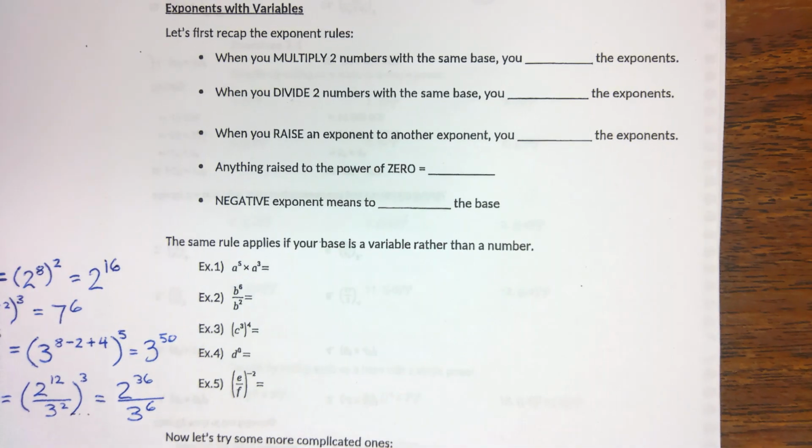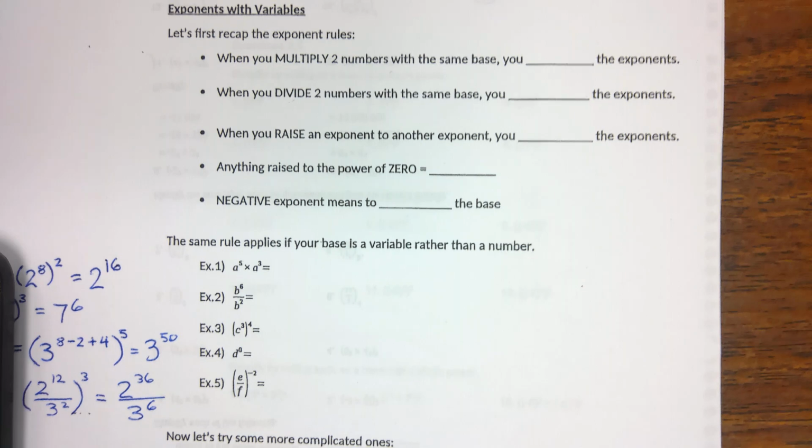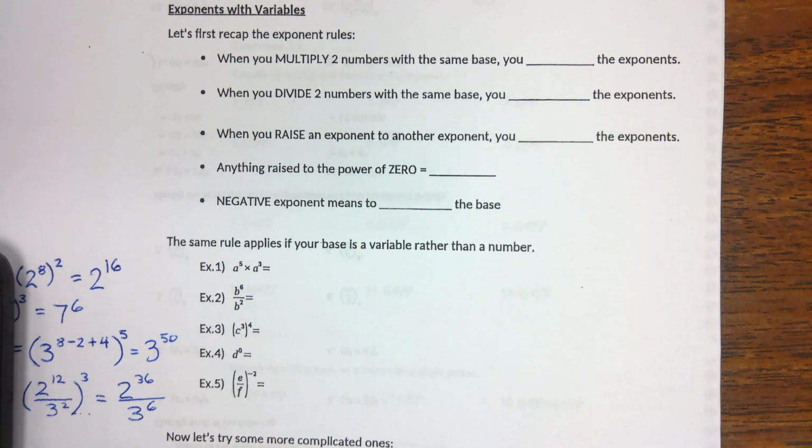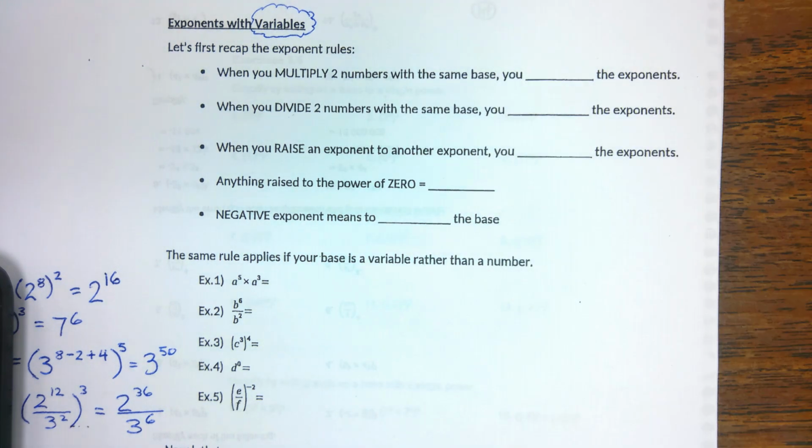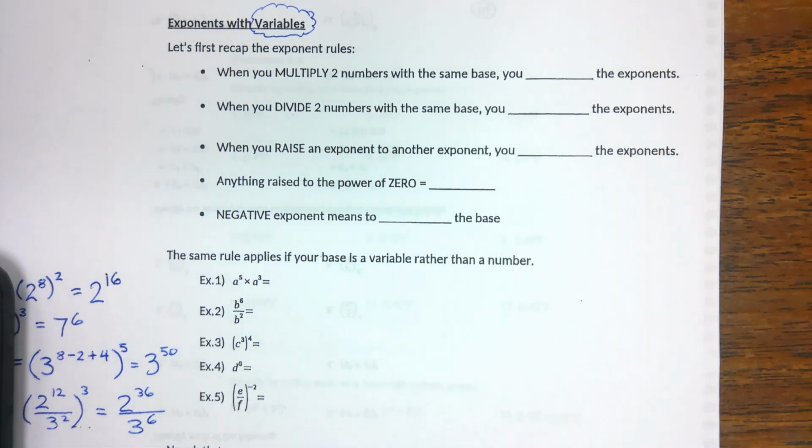Okay. So, all right. So that was the homework from yesterday. Those were probably the only harder questions. Okay. So now that we know what to do when we're dealing with numbers, we're gonna do the same thing, but with variables. Okay, variables. What are variables? Anyone? What are variables?